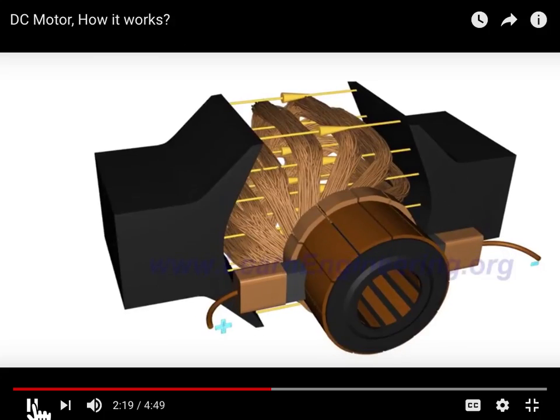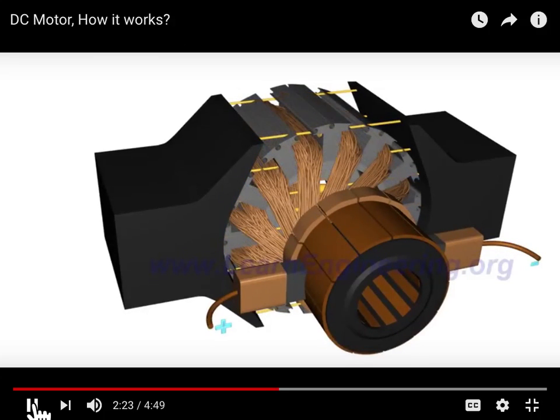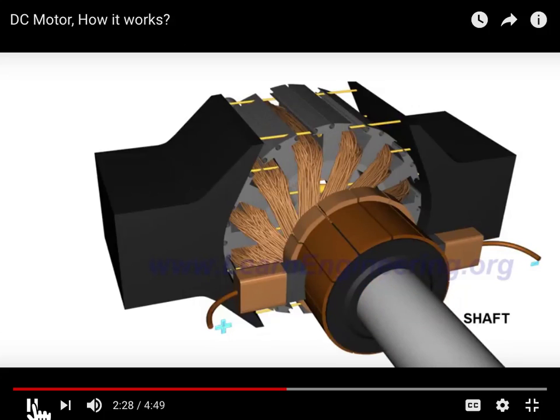In a practical motor, the armature loops are fitted inside slots of highly permeable steel layers. So why would they put steel layers in between the loops? To increase the field strength. So that's actually going to make the motor even stronger. It adds more mass, but it makes a much stronger motor, to enhance magnetic flux interaction.